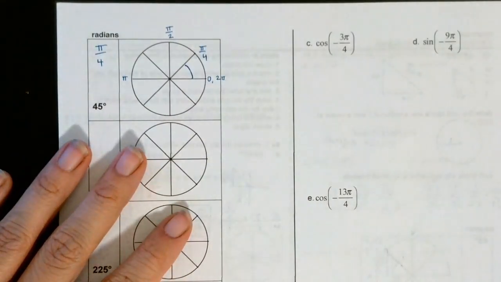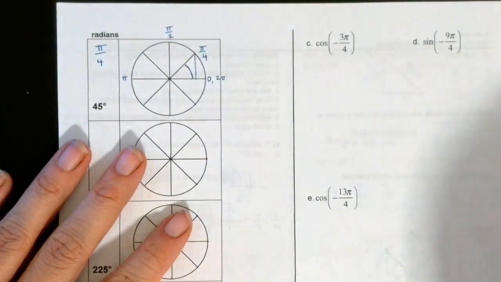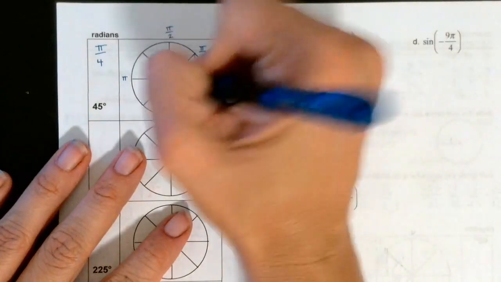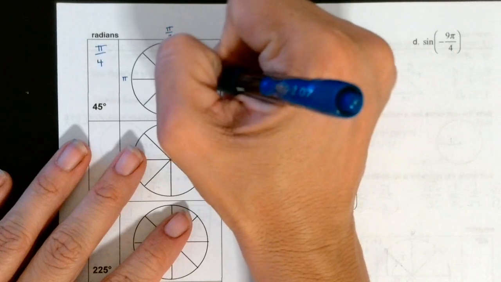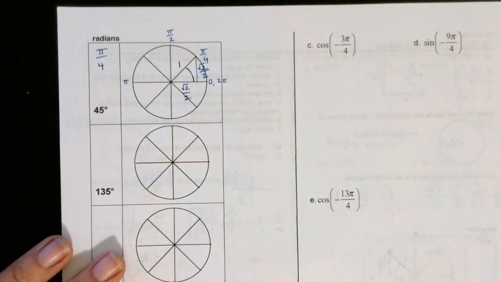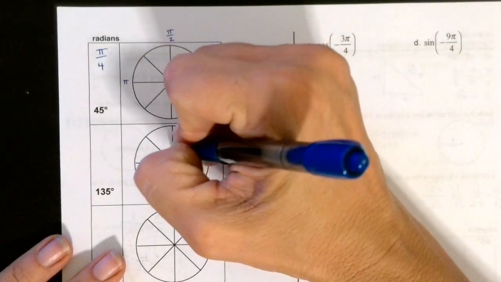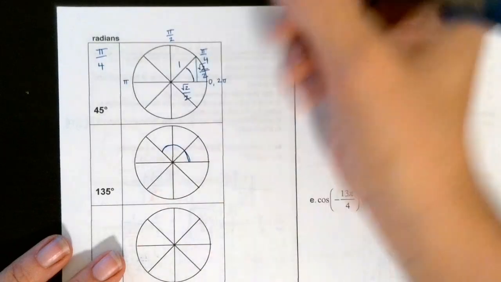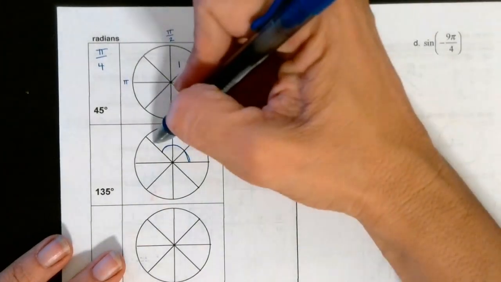So if your reference angle is pi over 4, you drop it down, and then it's just like the 45, root 2 over 2, root 2 over 2. Okay, both are positive. Then when you go to the next one, you're going all the way to here. Here's 135 degrees. So if you're at 135 degrees, you're at this third line.